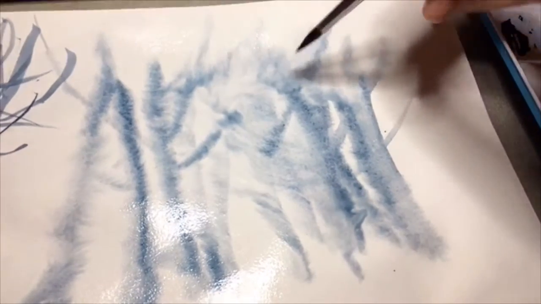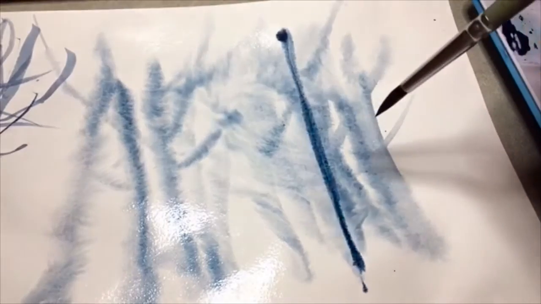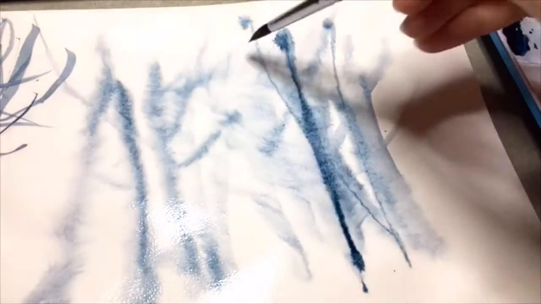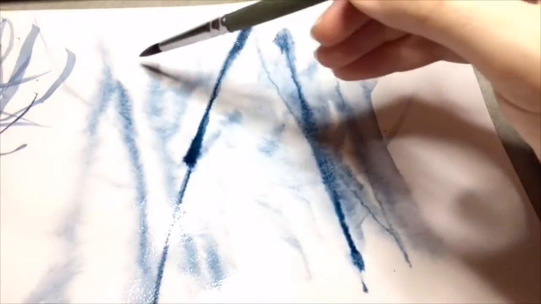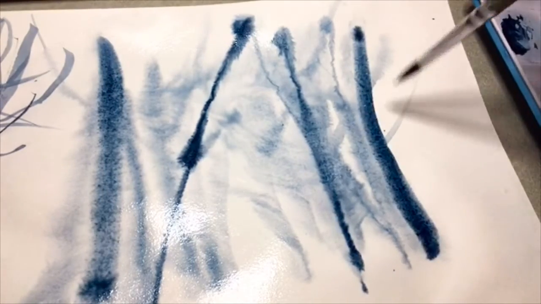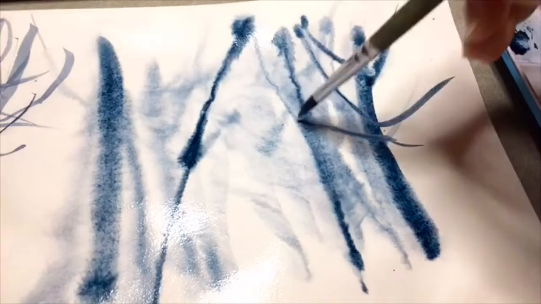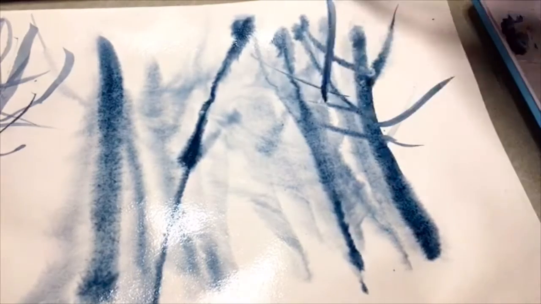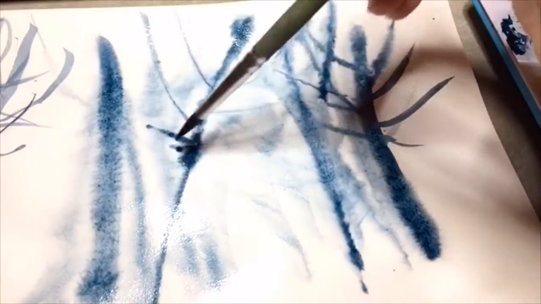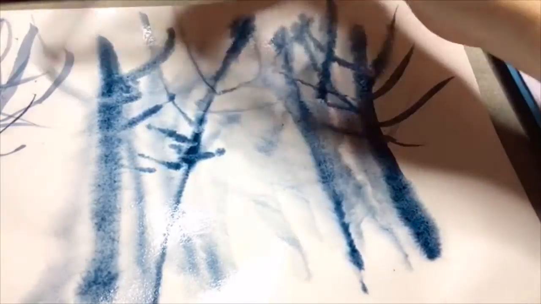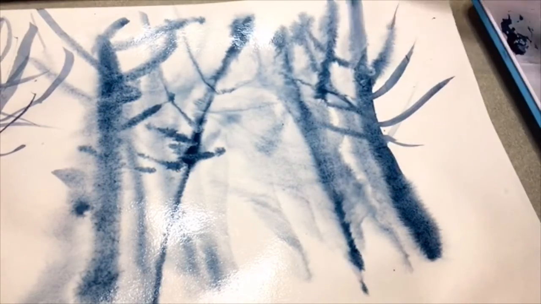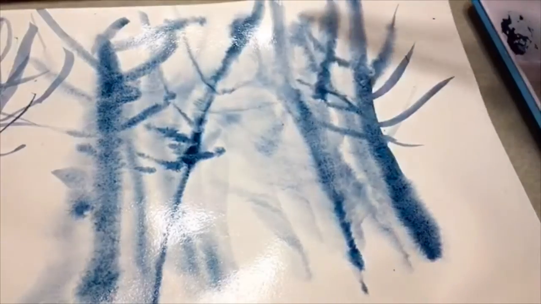So the next layer will be still on wet paper, but made with more dark pigment. I can also add some more details, like branches, different branches. Yes, this is still cellulose paper, not cotton, so it's good to practice anyway.